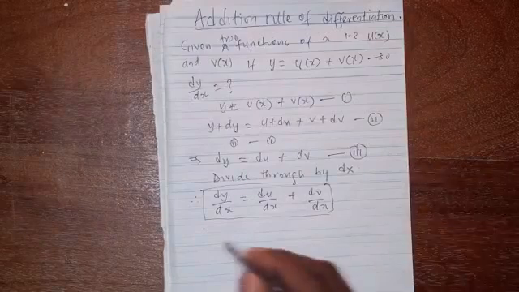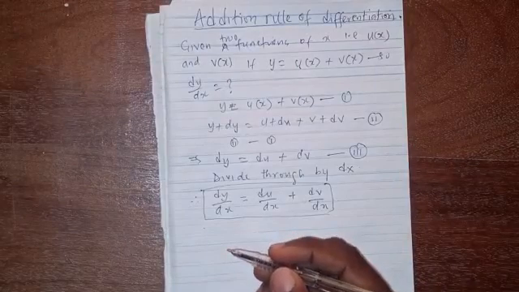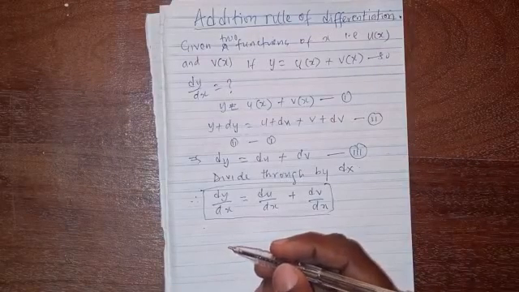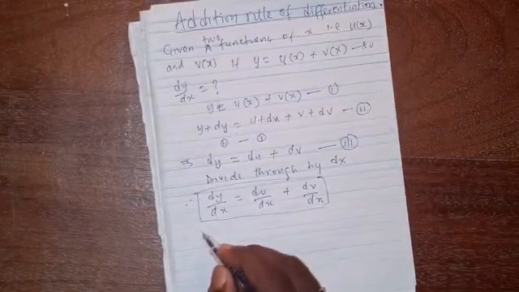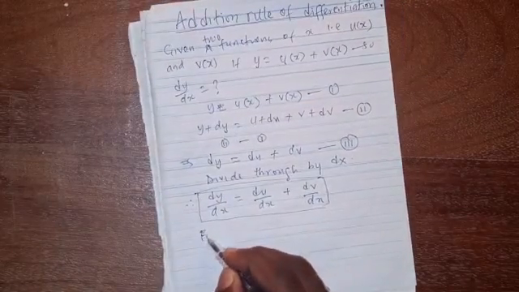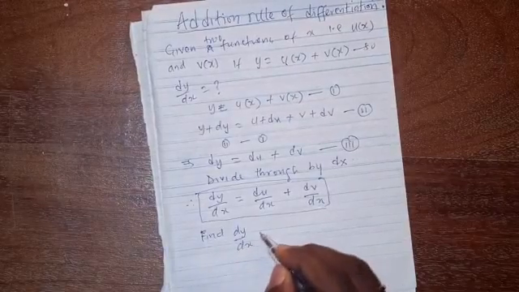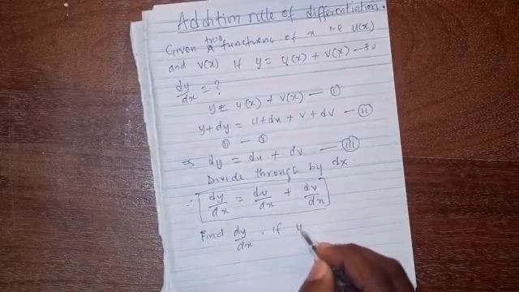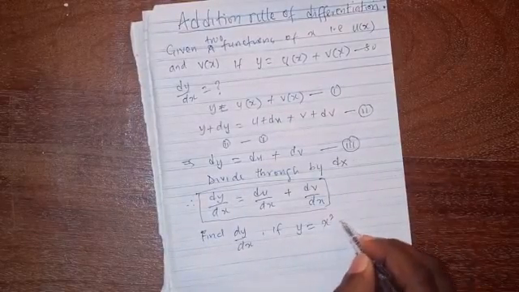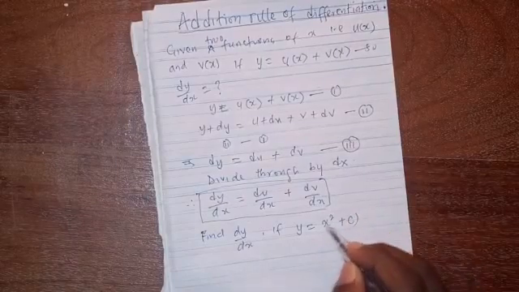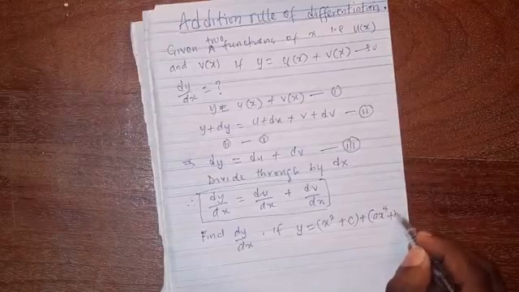So now, we have a question that says find dy/dx if y equals x squared plus c plus ax to the power 4 plus b.